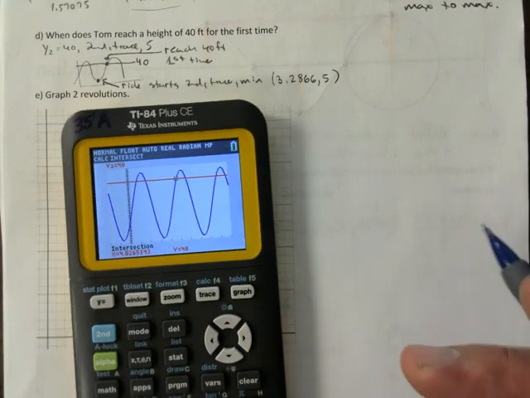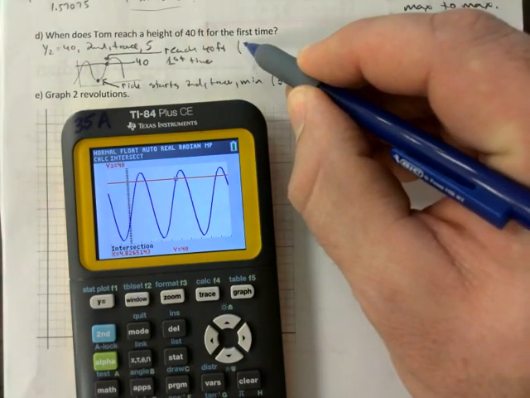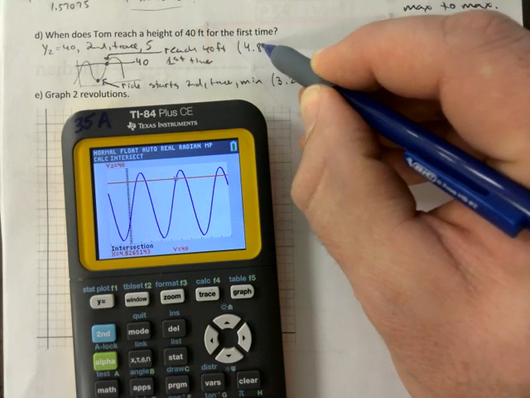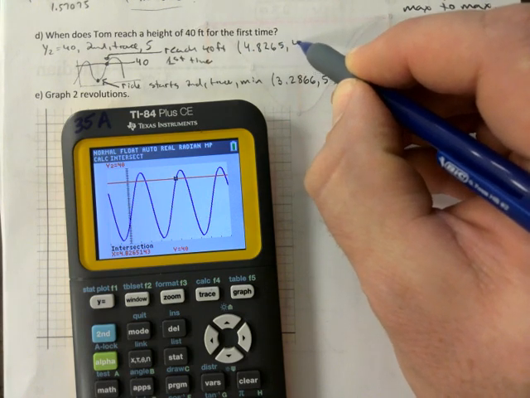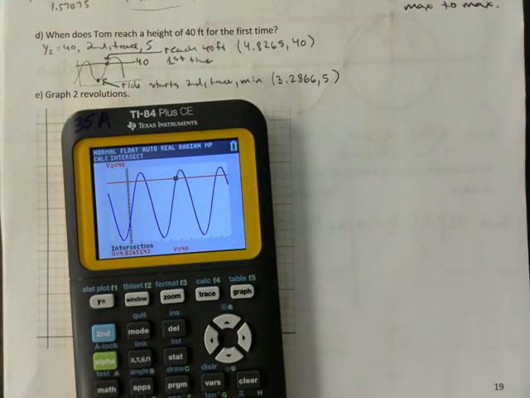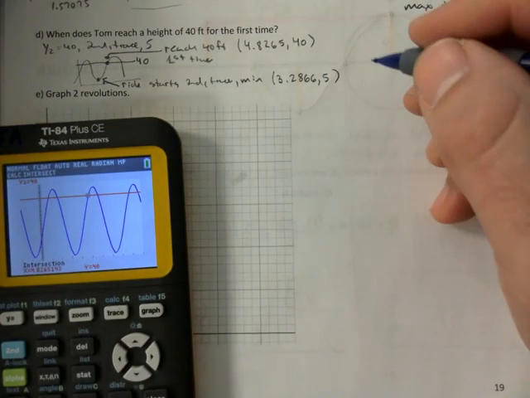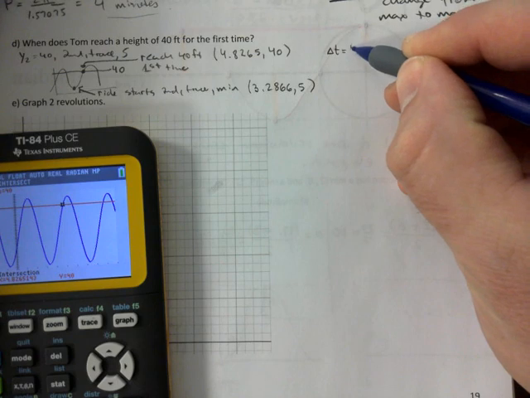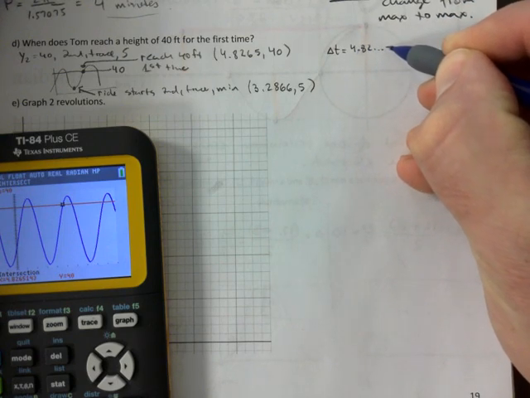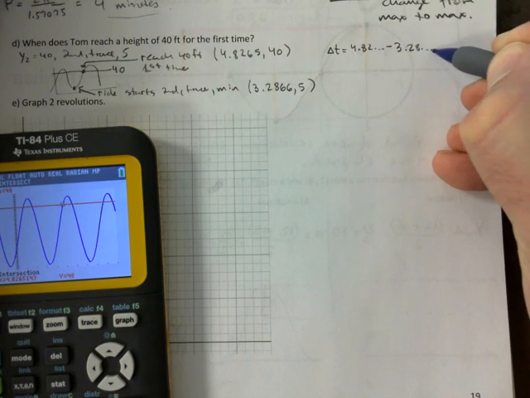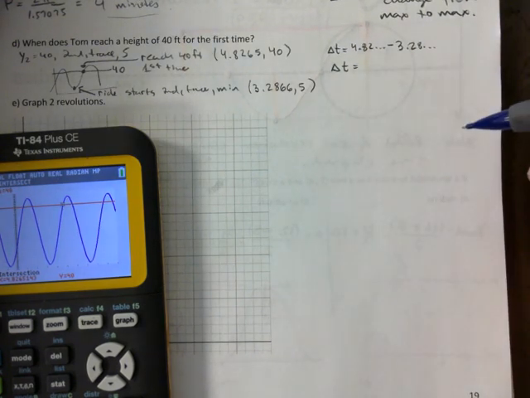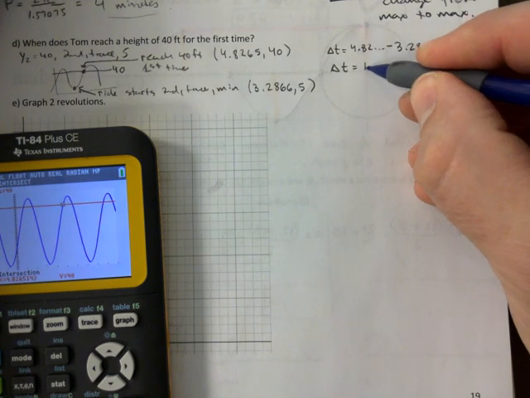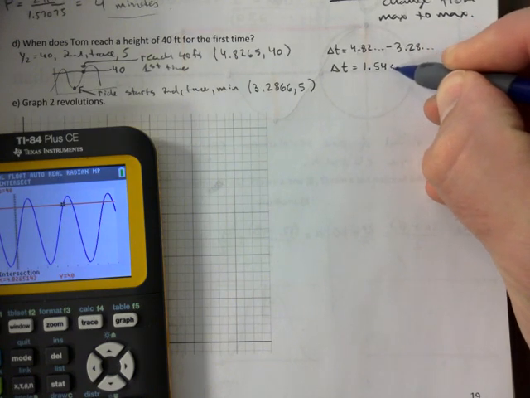Enter, enter, enter. And this point right here is 4.826540. I wish I would have given you a bit more space here. Okay, so we're going to figure out delta time. Delta time would have been 4.82 dot dot dot minus 3.28 dot dot dot. And that gives you, if you just follow my lead here, 1.54 seconds.